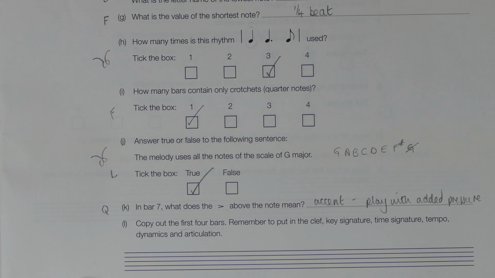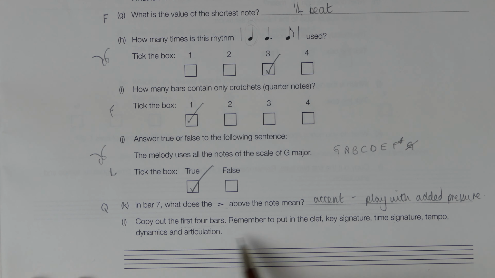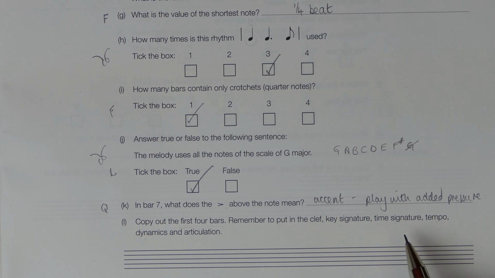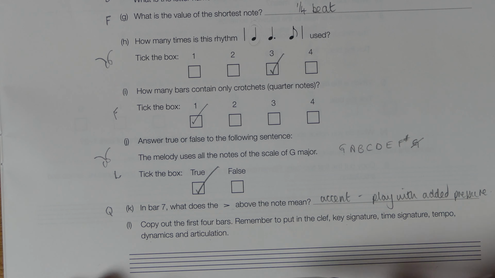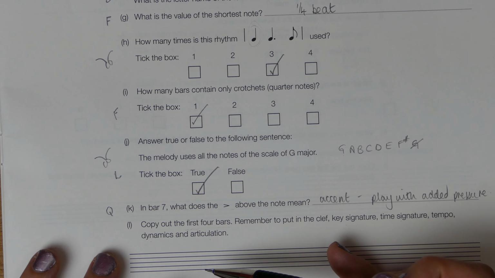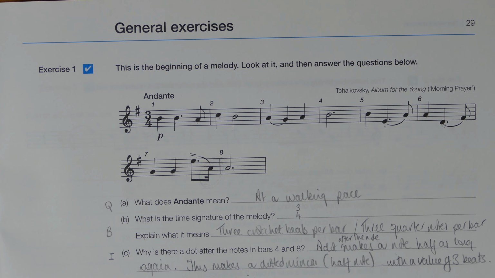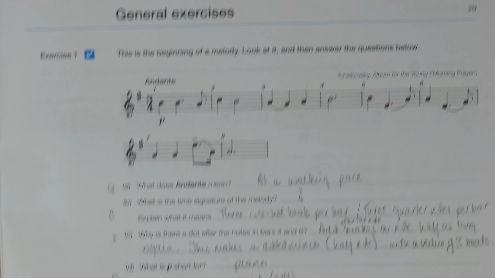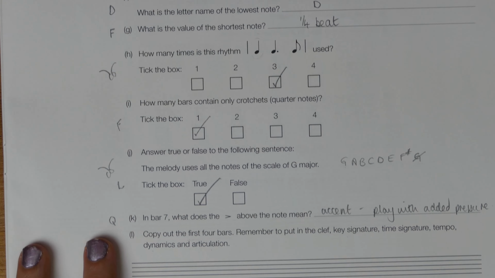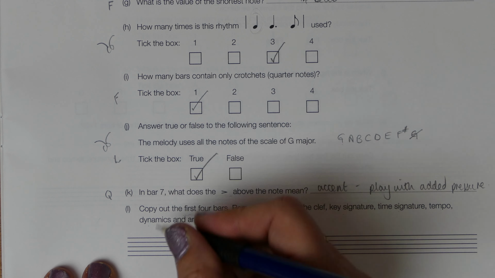Okay, now copy out the first 4 bars. Remember to put in the clef, key signature, time signature, tempo, dynamics and articulation. There's no excuses for missing any of that at all. It's 10 free marks, really. And so it's a bit tricky because here our stave to write on is at the bottom of the page and we've got to glance all the way to the top of the page to find our extract. In the exam, I think they've usually put it here when that question occurs. So, although actually, yeah, okay, let's go.